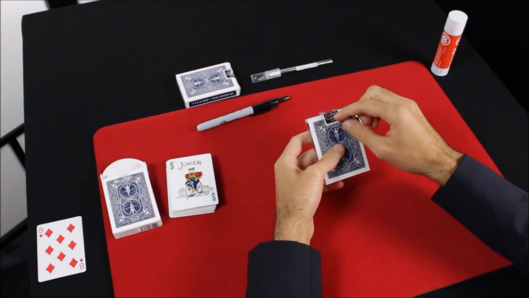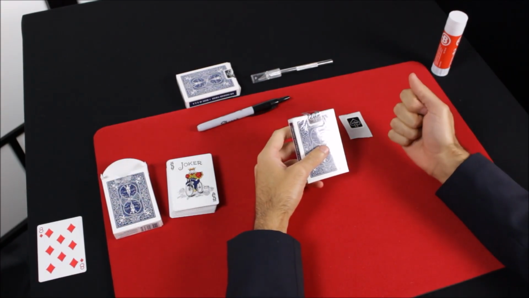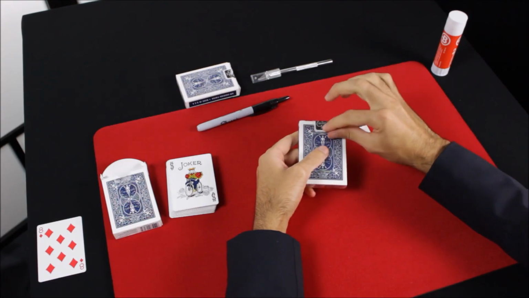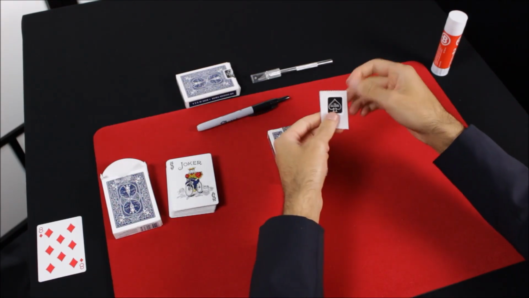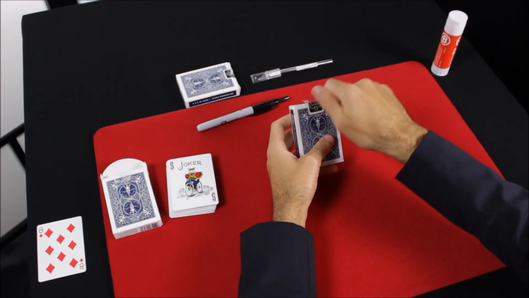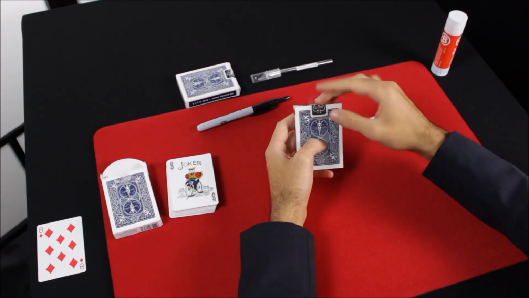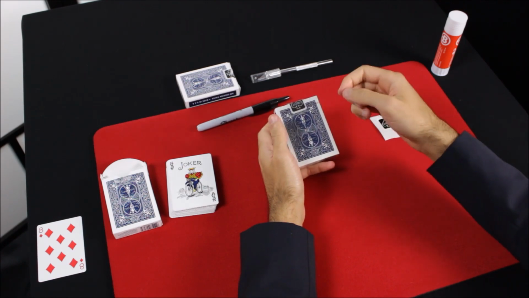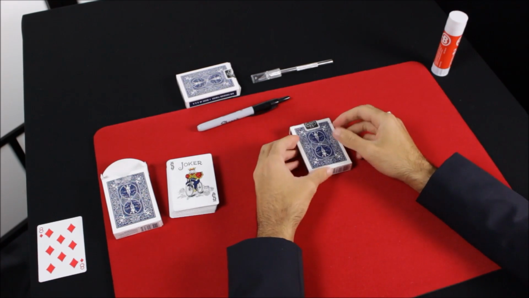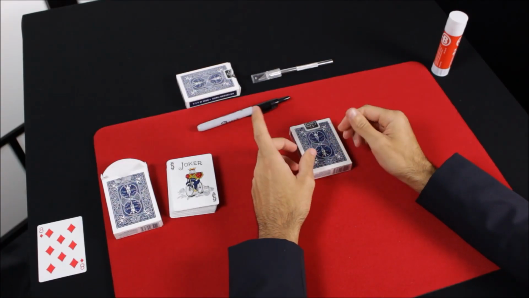For example, this box, I can remove the sticker from this box. Here, for example, I use the technique: I don't buy stickers, but I remove stickers from brand new decks of cards. So it's just an important point.